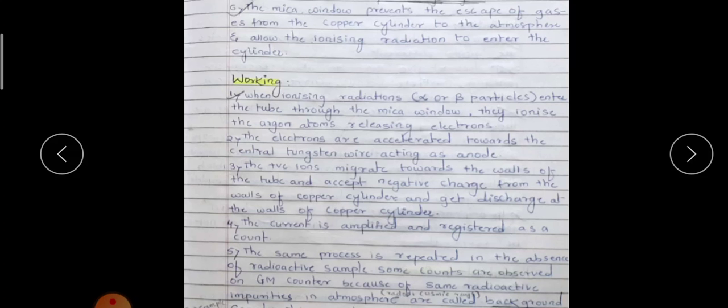And the electrons that are produced are attracted towards the central tungsten wire acting as anode. The positive ions migrate towards the wall of the tube and accept the negative charge from the wall of the copper cylinder and get discharged at the walls of the copper cylinder. The current is amplified and registered as a count. The same process is repeated in the absence of the radioactive element. Some counts are observed on the GM counter because of some radioactive impurities in the atmosphere.